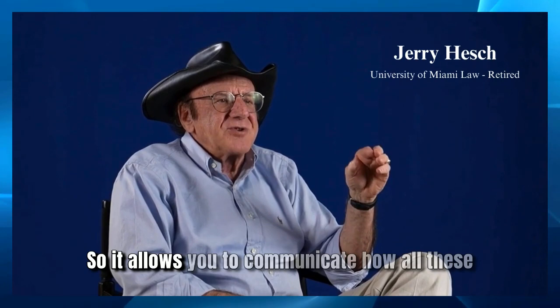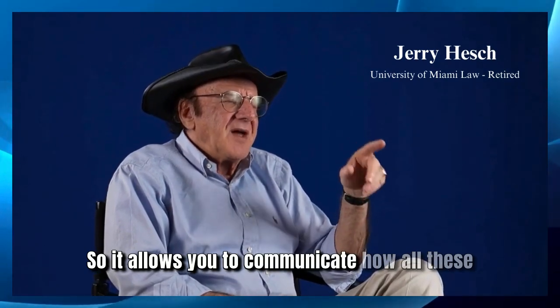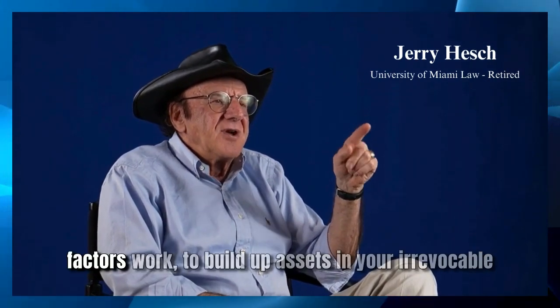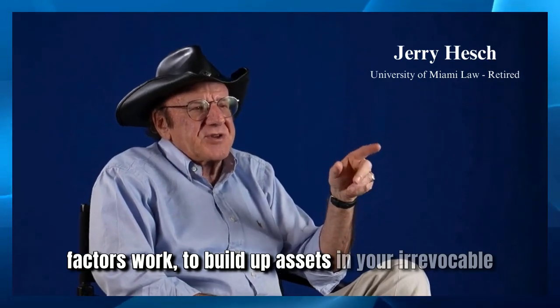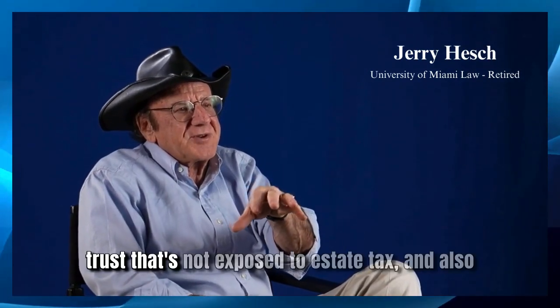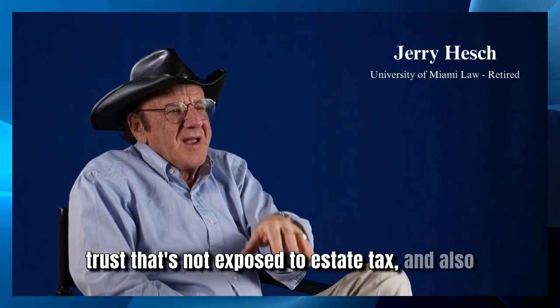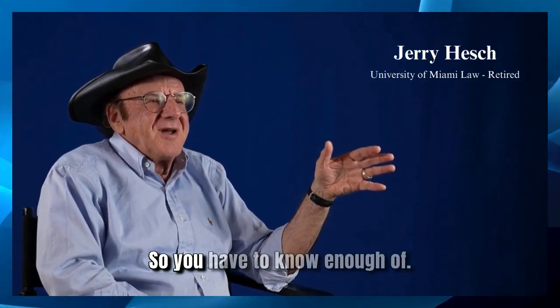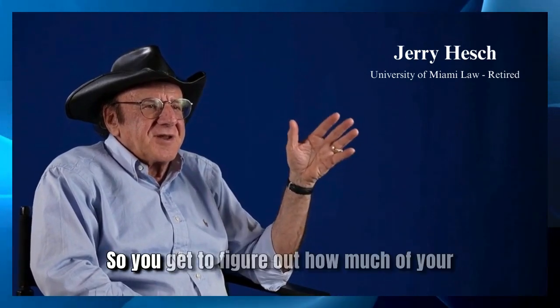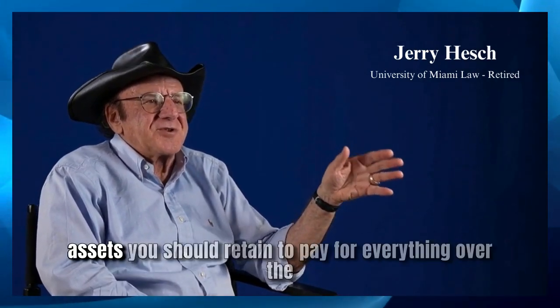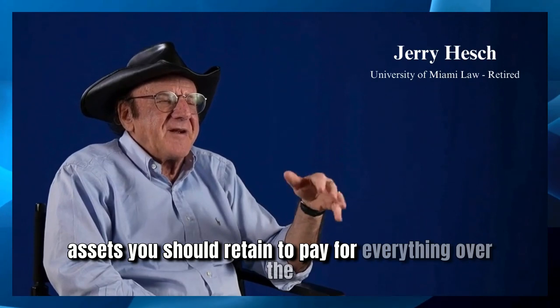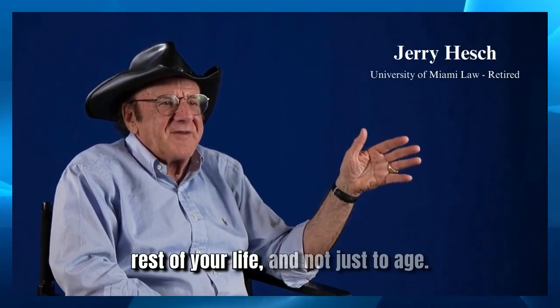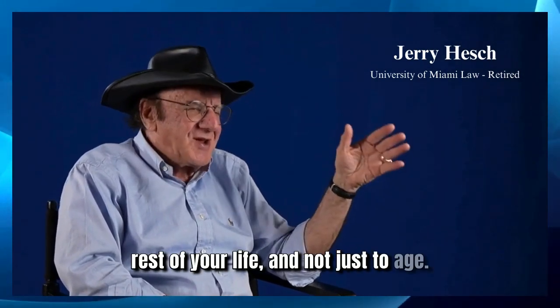So it allows you to communicate how all these factors work to build up assets in your irrevocable trust that's not exposed to estate tax, and also shows the impact on your retained assets, so you can figure out how much of your assets you should retain to pay for everything over the rest of your life, and not just to life expectancy.